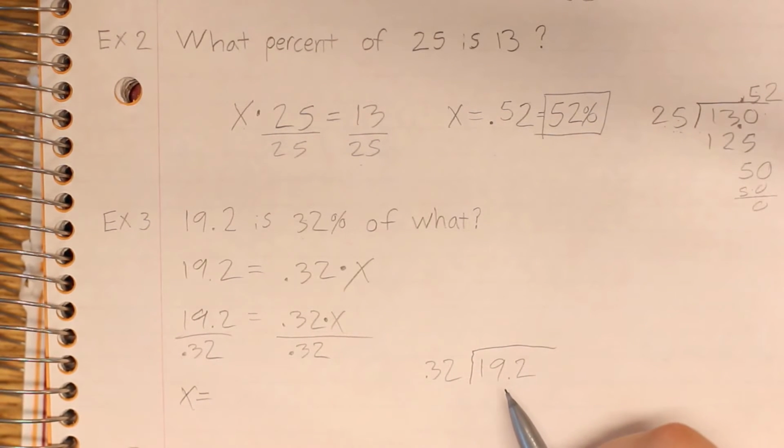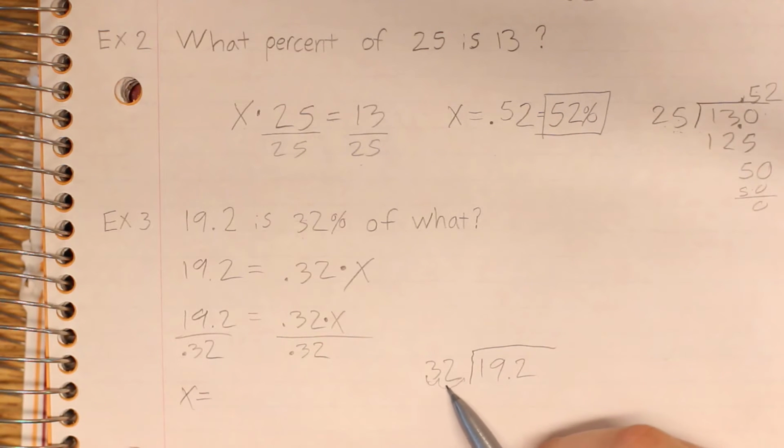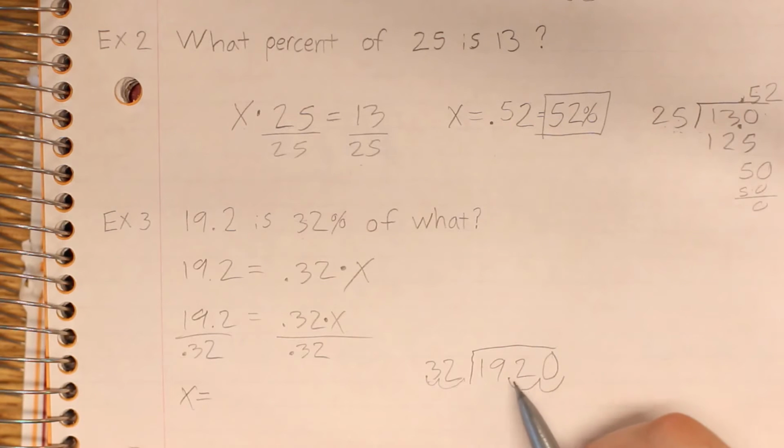A reminder that when you have to divide and decimals are involved, you do need to remove them. So you move this over once, move it over twice, and now it's in the back, so it can basically disappear. But since I moved it twice here, I've got to move it twice here. So I move it once, move it twice. The decimal's now here. So this is no longer 19.2, but 1,920.